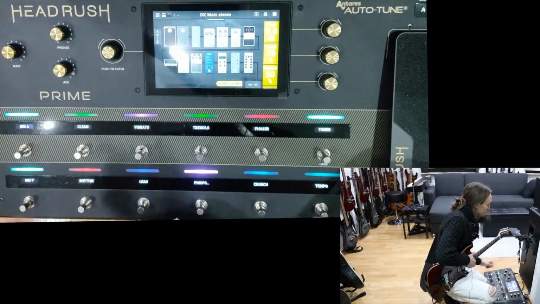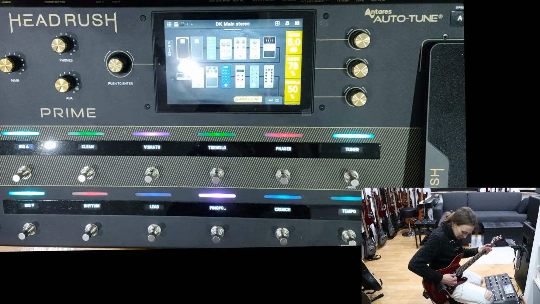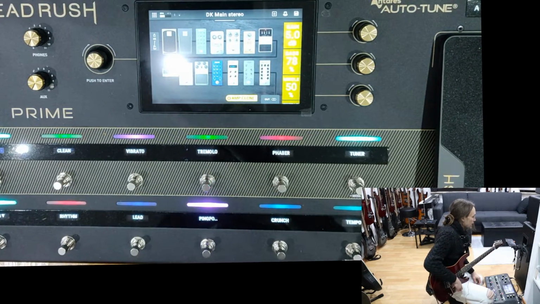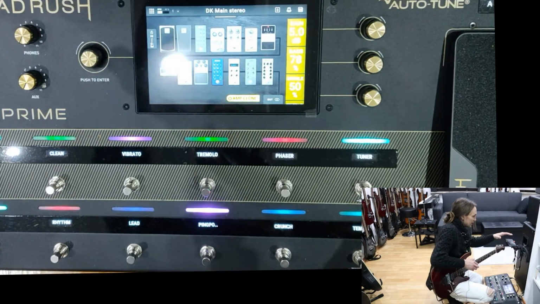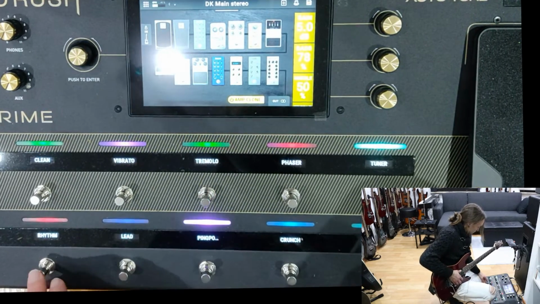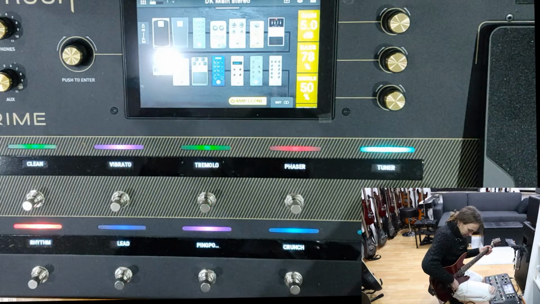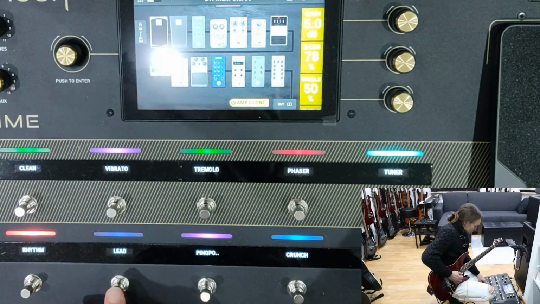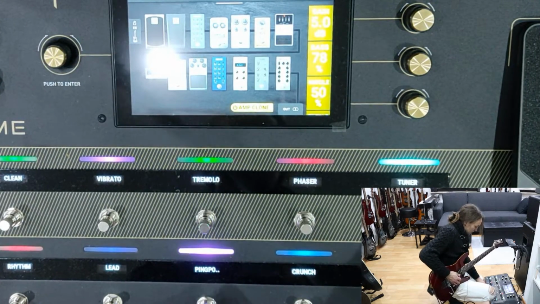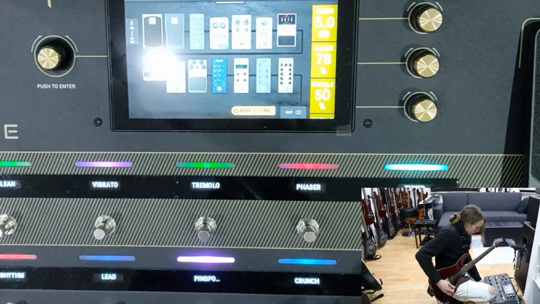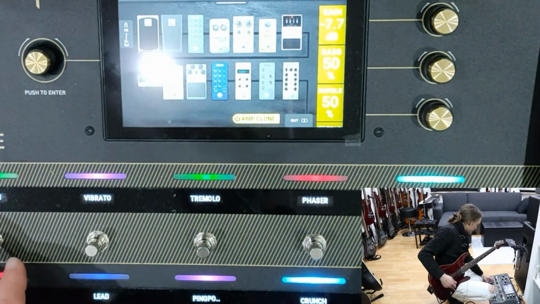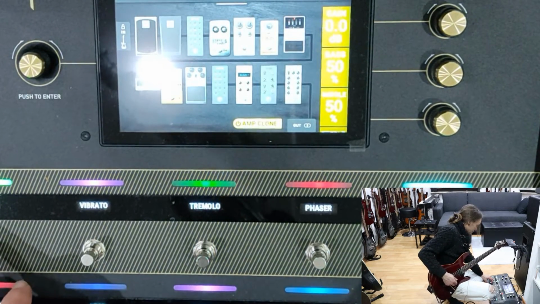This is one of my most complex presets here, which is called DK Main Stereo. And it's set up so that you have some scenes in the lower row here. So you have a rhythm scene, a lead scene, which is basically a rhythm scene with a short delay. Ping pong is a rhythm scene with a longer stereo delay. Crunch is using a little bit less gain. And a chorus. And clean.